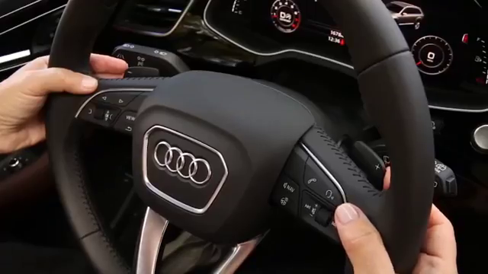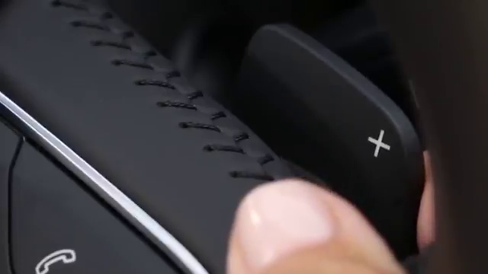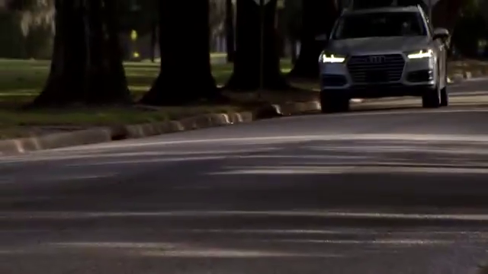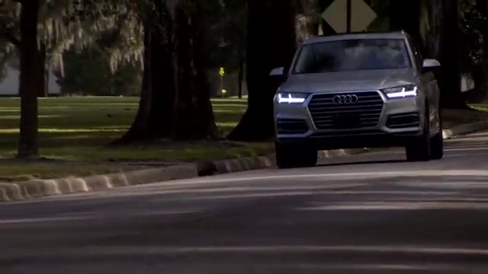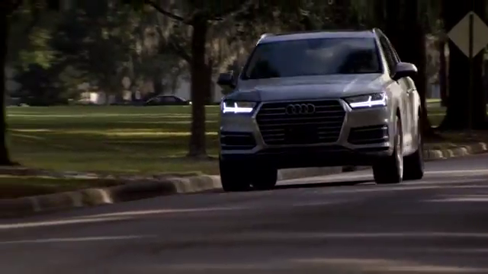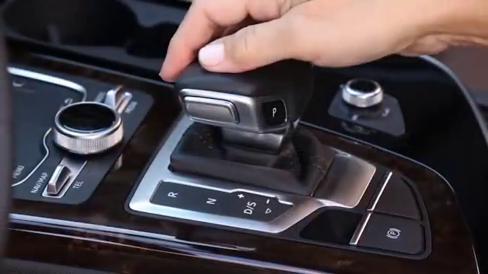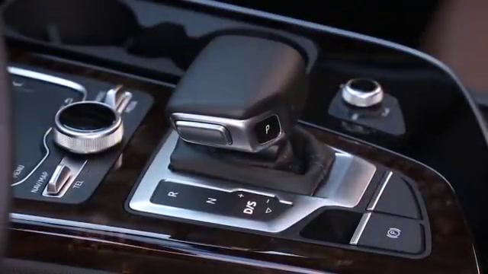You can also use the paddle shifters on the back of the steering wheel to perform the same function. The right-hand paddle upshifts and the left-hand paddle downshifts. If you fail to shift before the engine reaches a critical speed, the transmission will shift automatically to prevent stalling or over-revving the engine. To return to automatic shifting, simply tilt the shifter to the left.